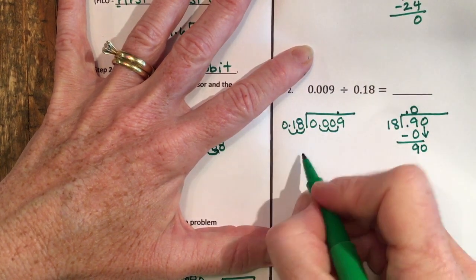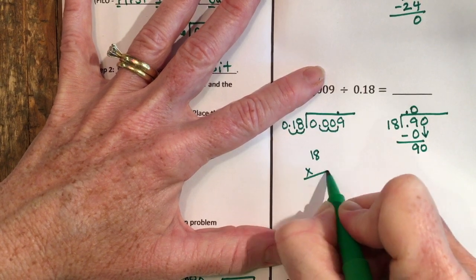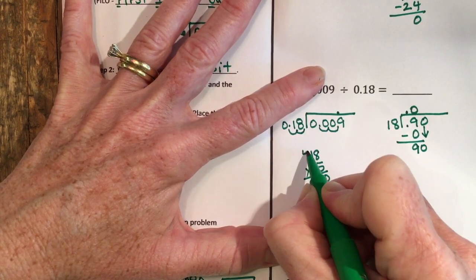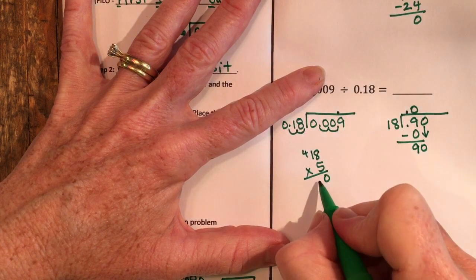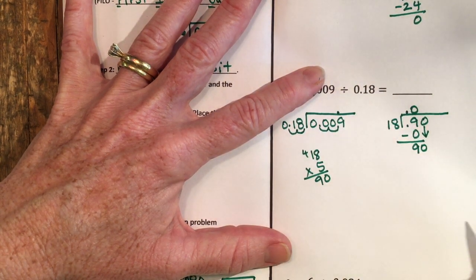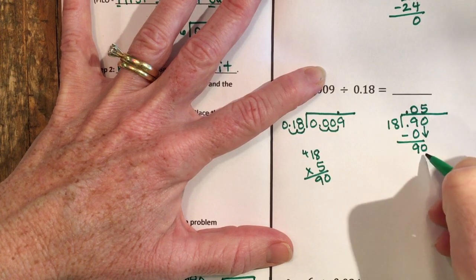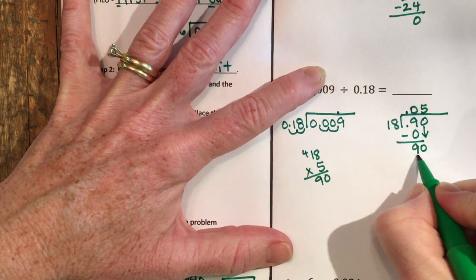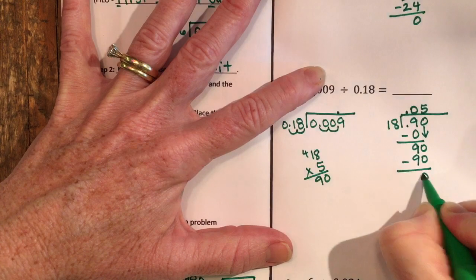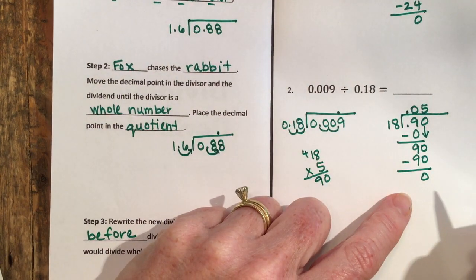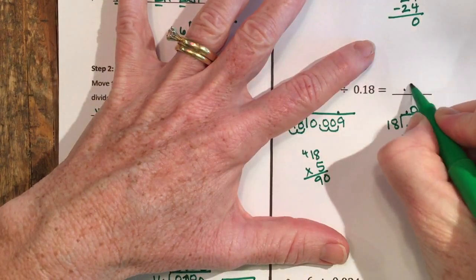18 will go into 90. I'm just going to guess 5. 5 times 8 is 40. Carry your 4. 5 times 1 is 5 plus 4 is 9. So exactly 90. So I'm saying it goes 5 times. I'm going to put the 5 above the last digit to drop down. So 5 times 18 is 90. And then I can stop because there's no remainder. My final answer was 0.05.